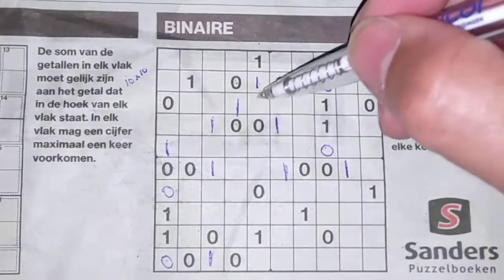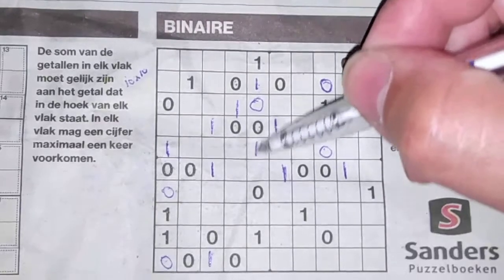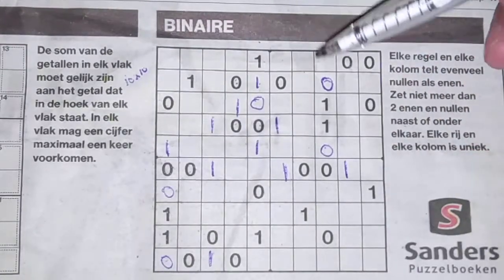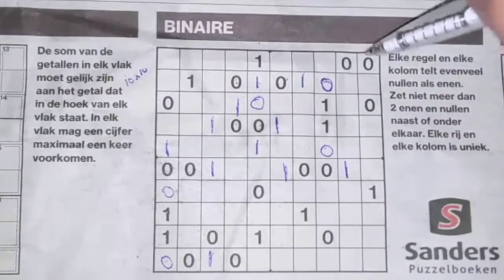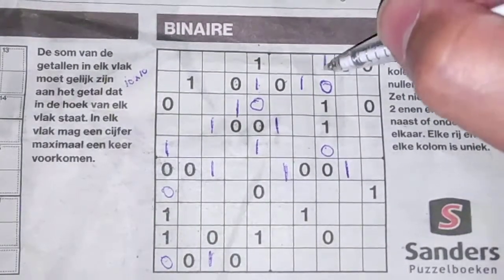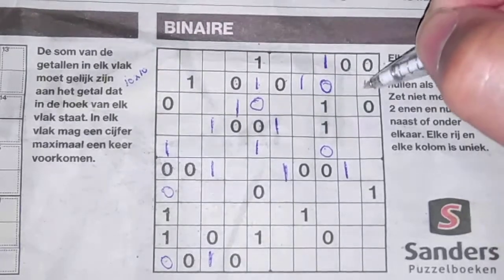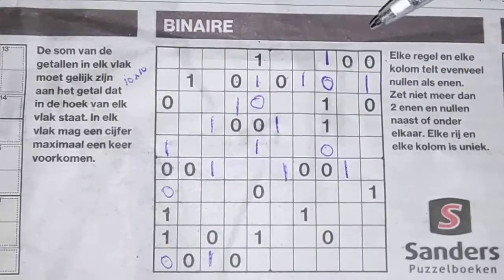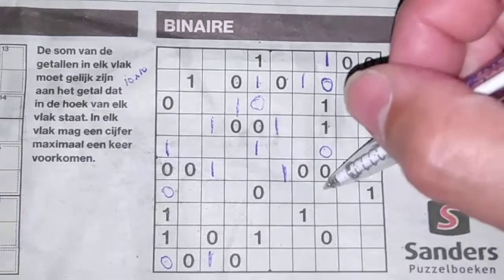Double 1, here an O, there an O. Double O, here 1, there 1. Between 2 O's comes in 1. Double O, here 1, there 1. Between 2 O's comes in 1. Double O, here 1, and there 1.